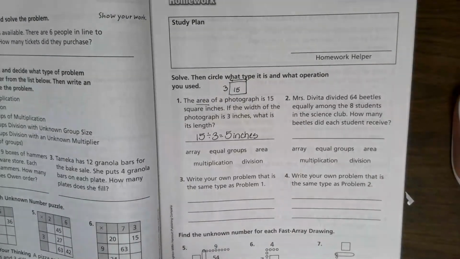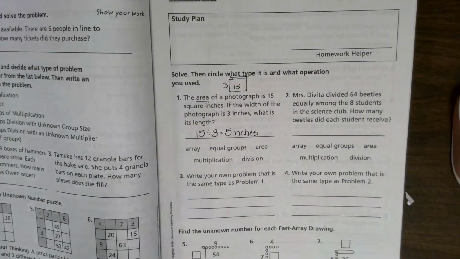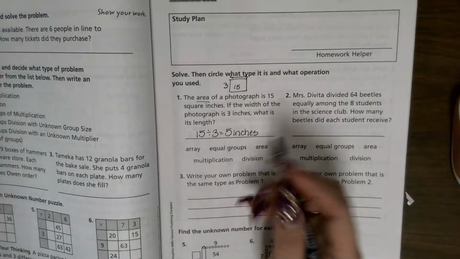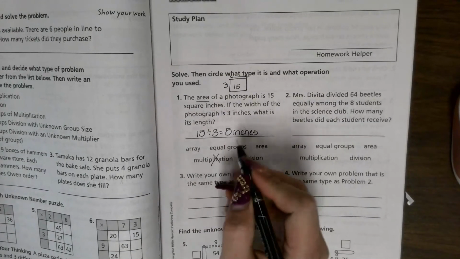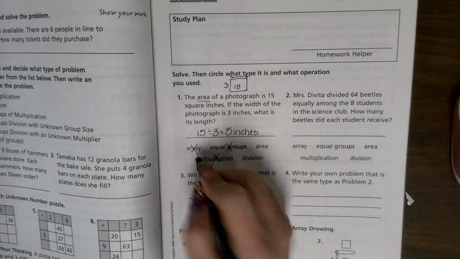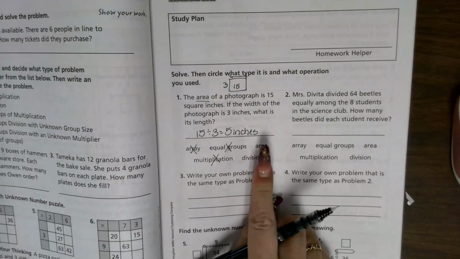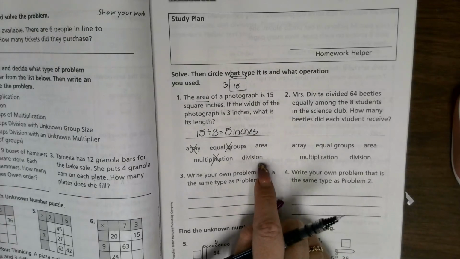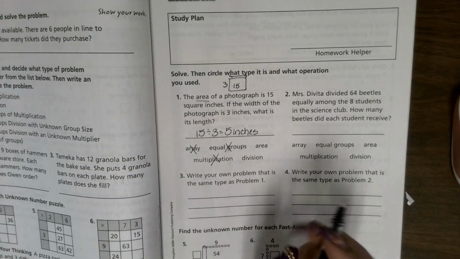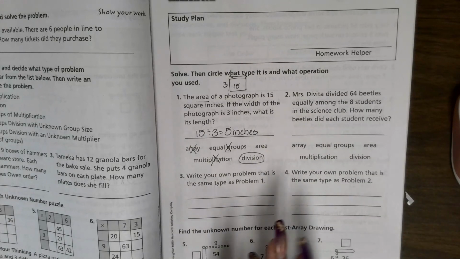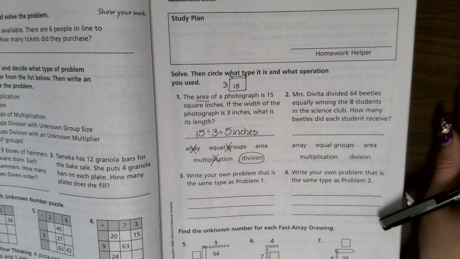All right? Okay. So then you will do the remainder of these problems alone. Of course, this is not multiplication. It's not equal groups. It's not an array. It is a division. And it is also involving area. You're not finding the area, but you are working with area. So I would definitely circle division here. If you circle area, I would not count you wrong. Okay? All right. So continue on with this page.